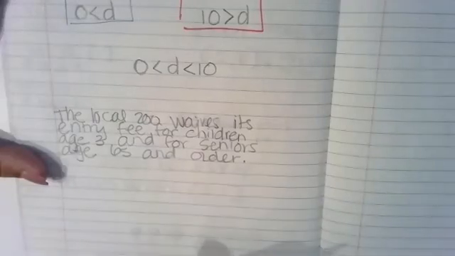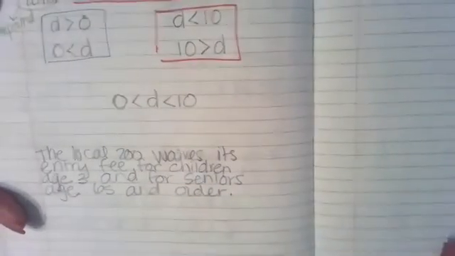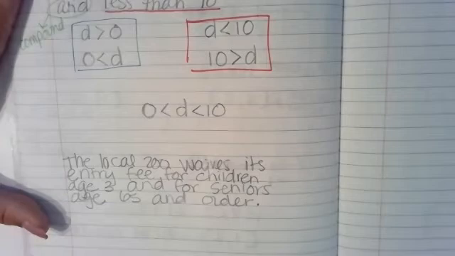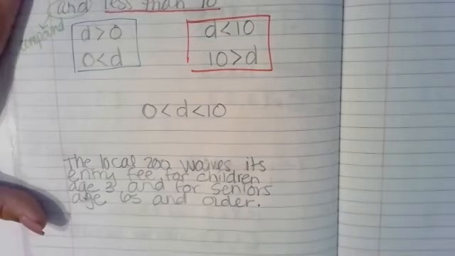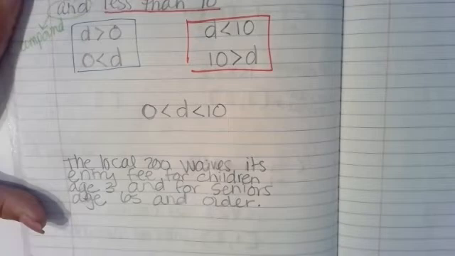Miss Shaw, maybe you can clarify what waives means? Yeah, totally. So waives means that it doesn't make it necessary. So if I waive the fee, I'm not going to make you pay it. Like you don't have to pay.